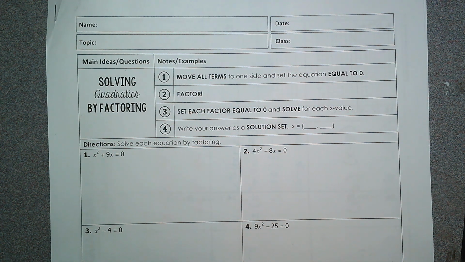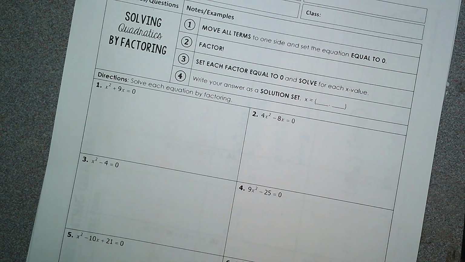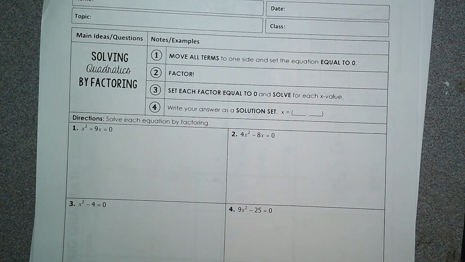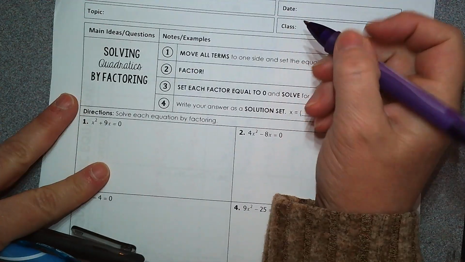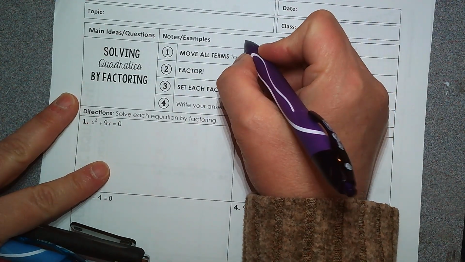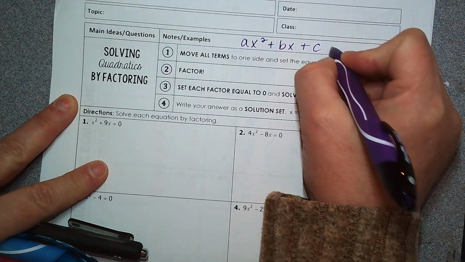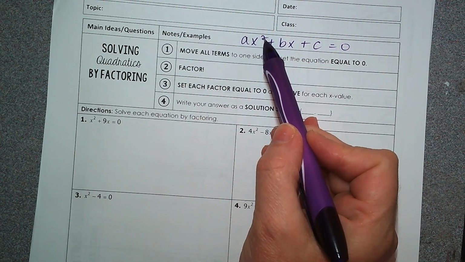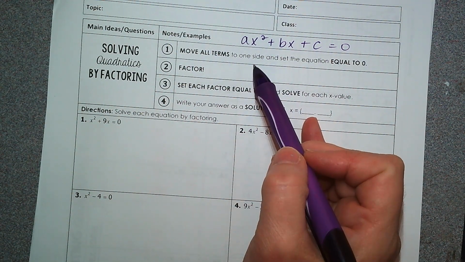All right, we've been talking about quadratic equations. What's the difference between a linear equation and a quadratic equation? What's standard form of a quadratic? Quadratic equations have degree 2. That means the highest exponent is 2.